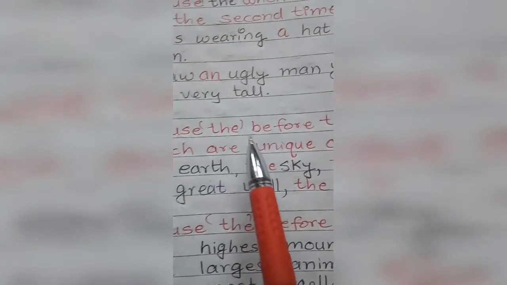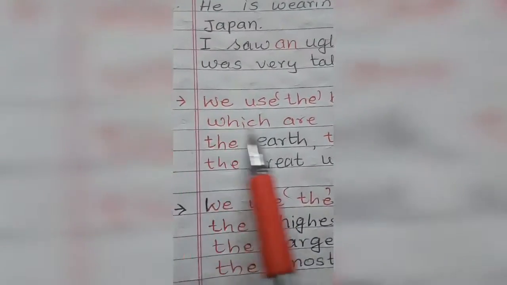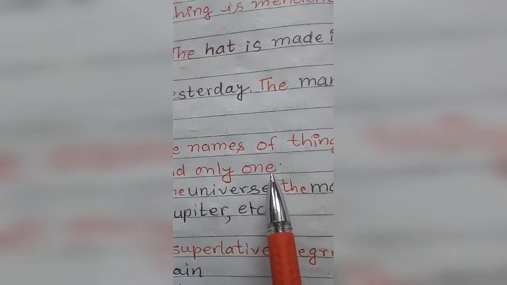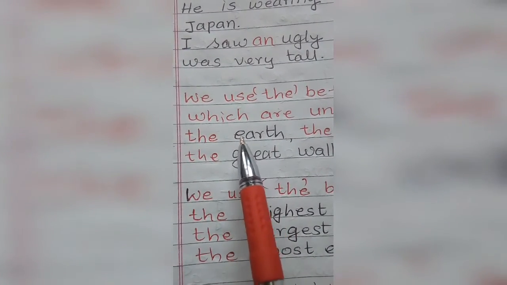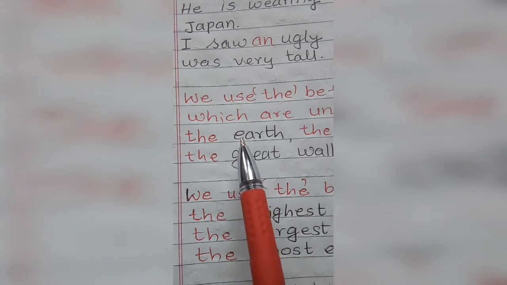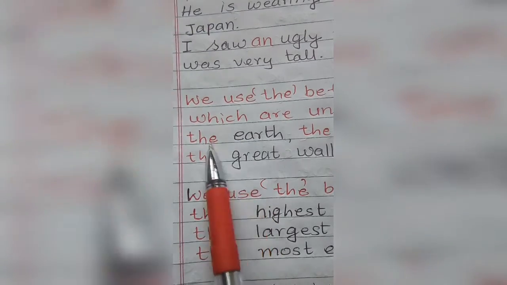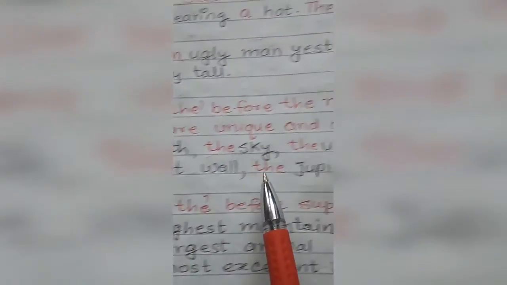Similarly, we use "the" before the names of things which are unique and only one. Look here, the earth, but you have to keep in mind that if E is capital, Earth, we don't use the article. That's why the earth is small. The earth, the sky, the university, the moon, the Great Wall, the Jupiter, etc.